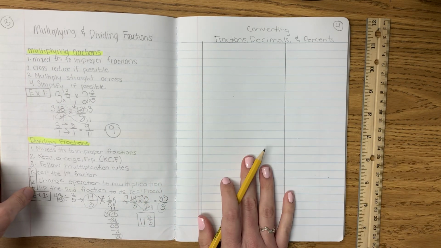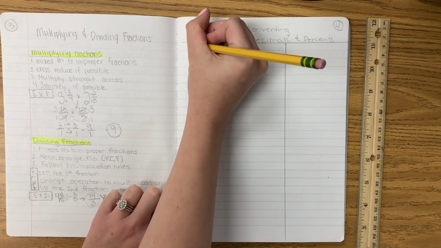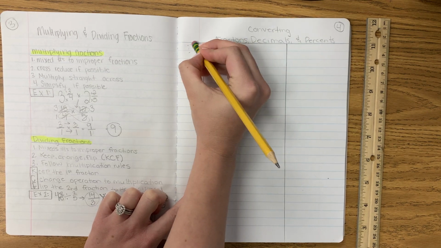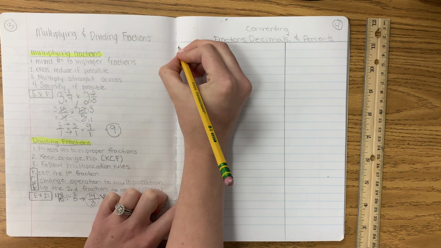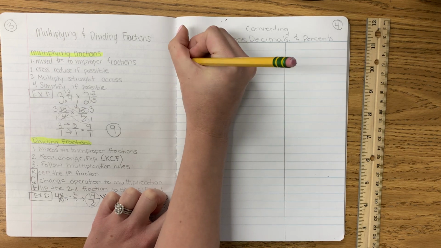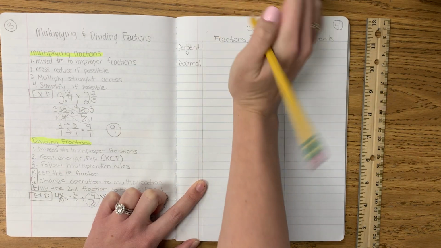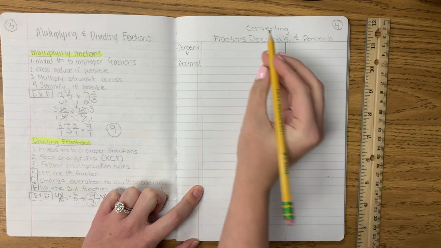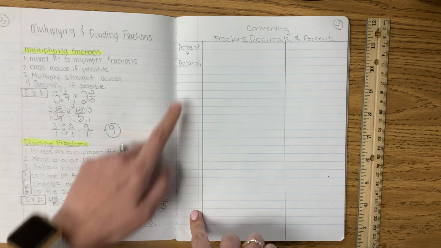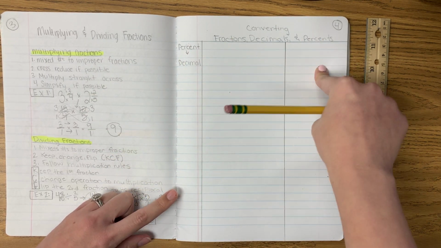So we're going to first look at changing percents to decimals. So I'm going to write here percent, or you can write out the whole word too if that helps you. So percent to decimal. All right. Okay, so here's where I'm going to put my notes. This is where you will find what operation you need to do or what conversion you need to do. And then here's where you'll find your notes and your example.